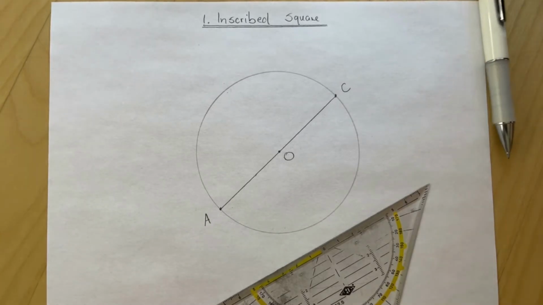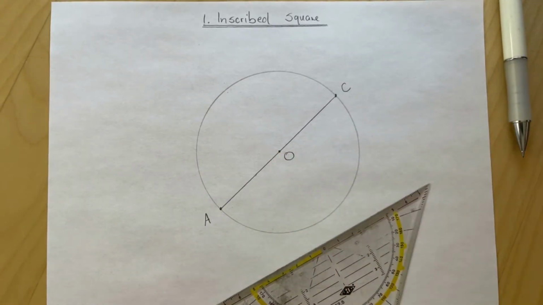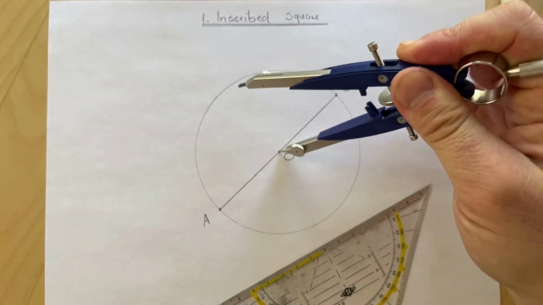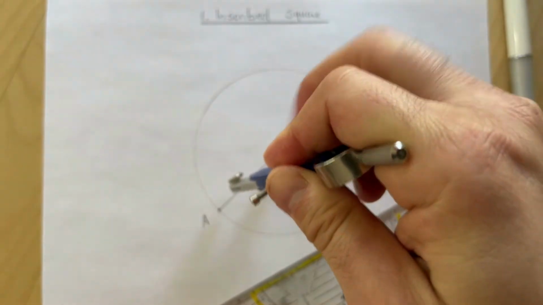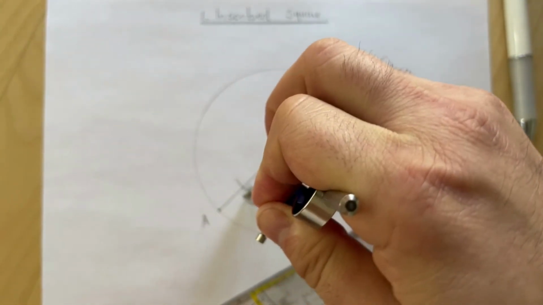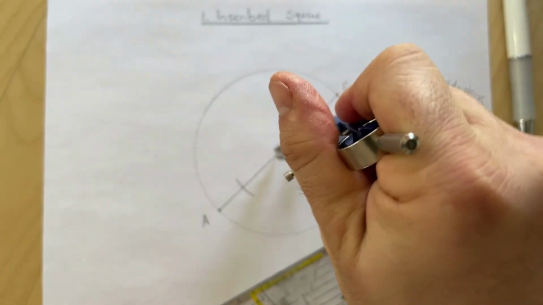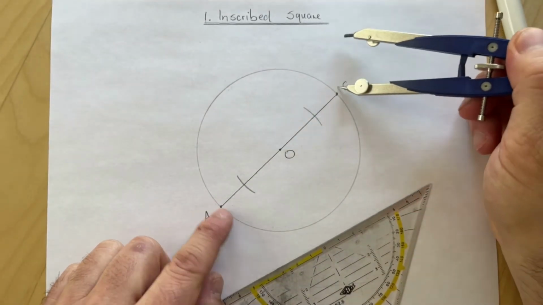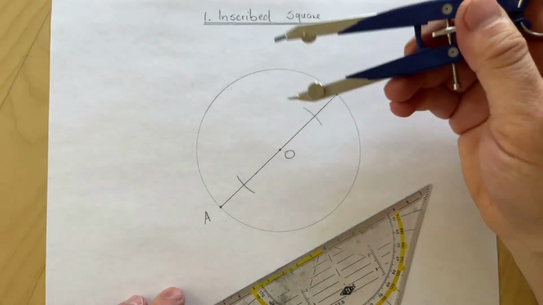So what we want to do now is draw the perpendicular of this segment. And all we need to do here is draw the perpendicular of segment AB by constructing two arcs, one on the left and one on the right, okay? And we could, technically speaking, also use the circle itself to do so.